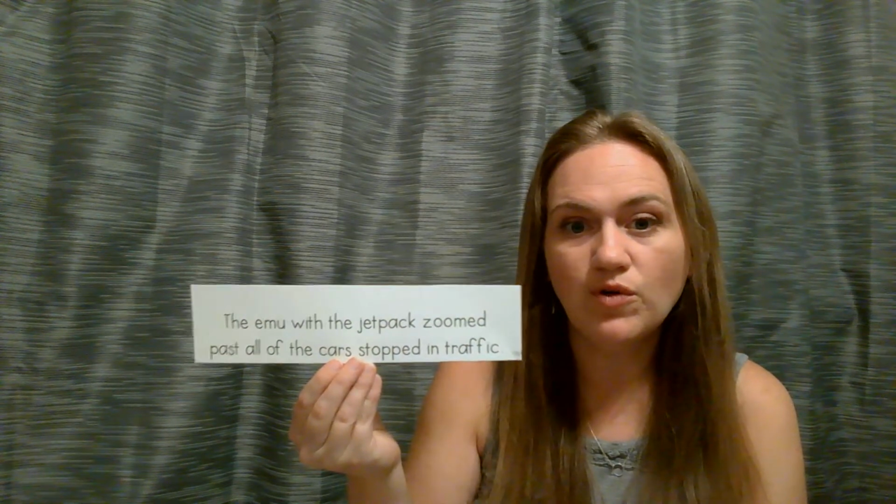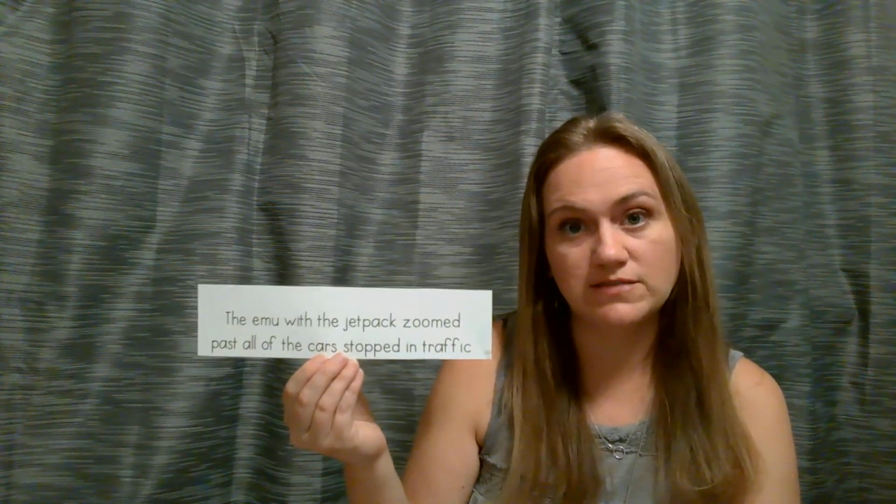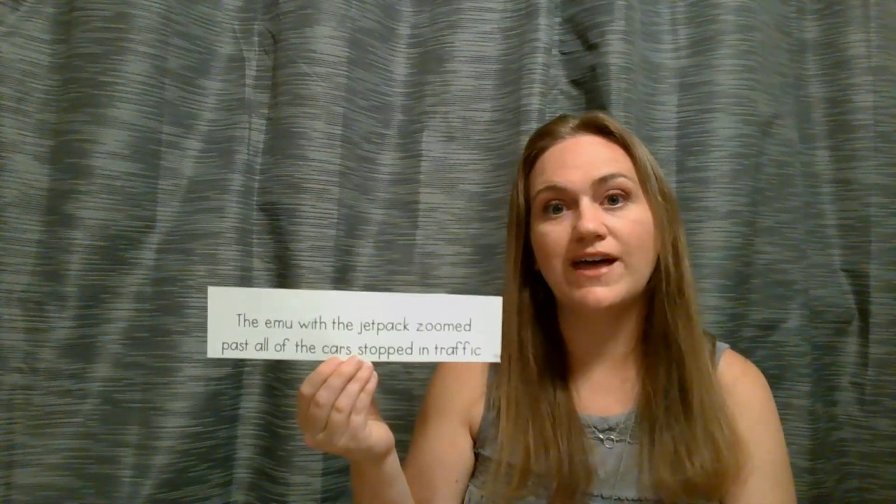So let's try one more. This sentence says, Psst, the emu with the jetpack zoomed past all the cars, stopped in traffic. Now, first thing I need to do is ask myself, who is that about? It's about the emu. Now, what did the emu do? He zoomed. Since I know the emu zoomed, I know that is a complete thought.